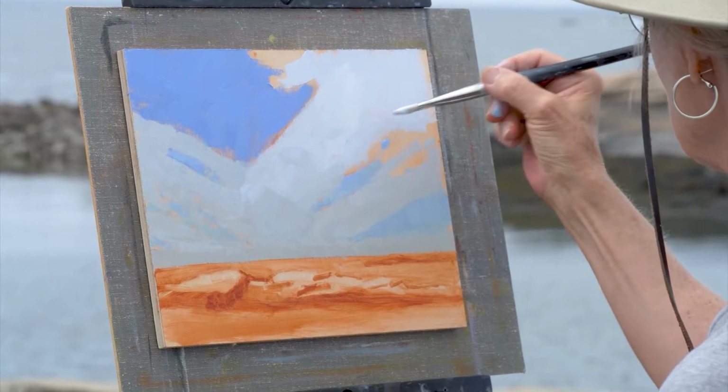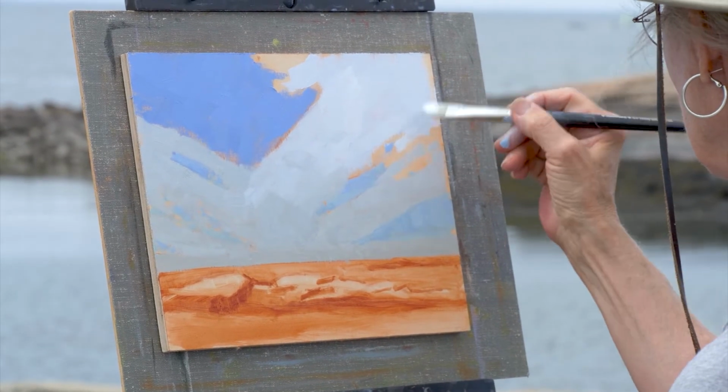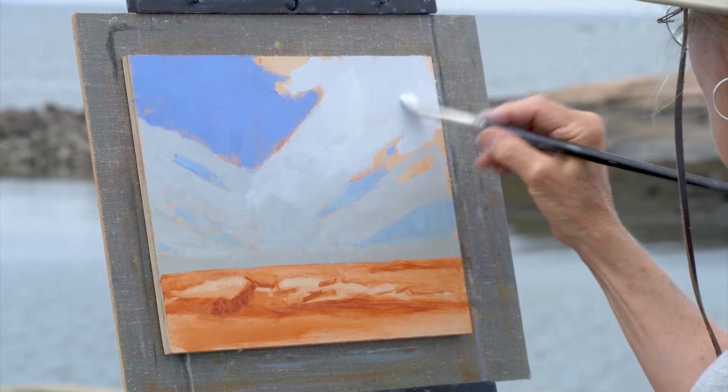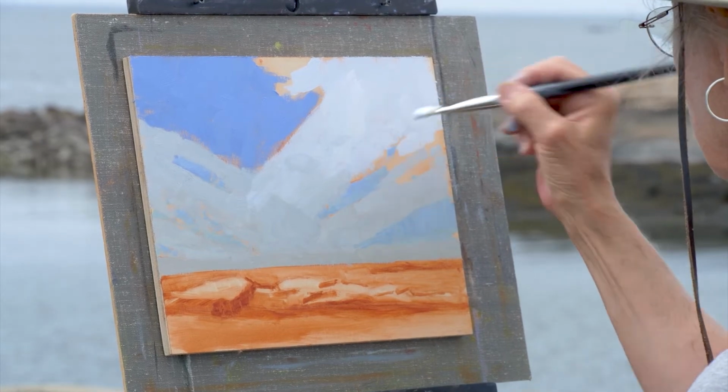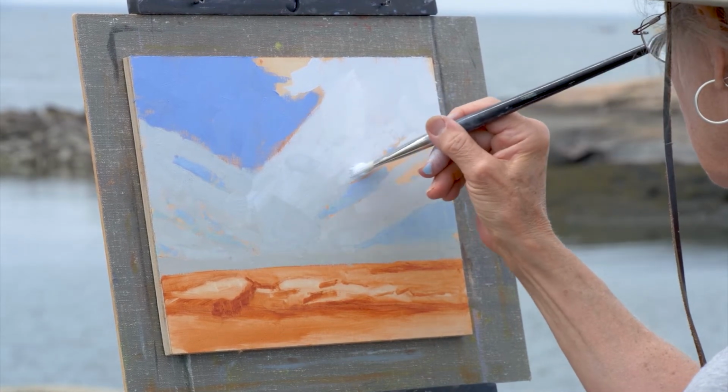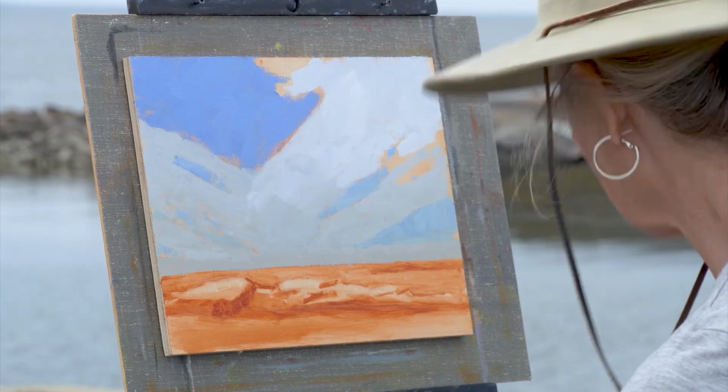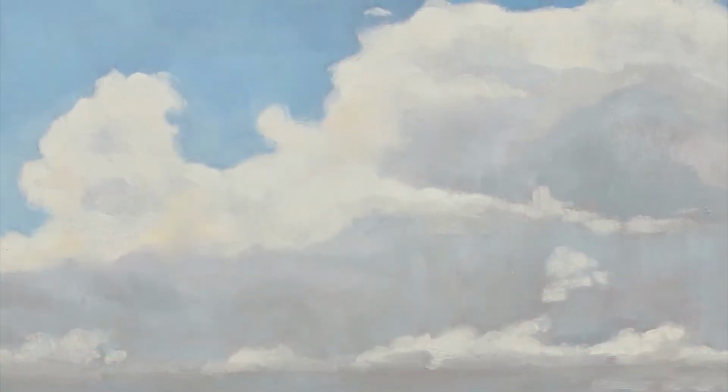Cumulus clouds will have such a greater range of value because those larger volumes of moisture will show you the effect of sunlight so much clearer.